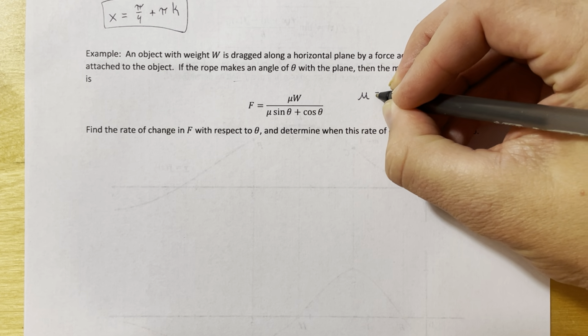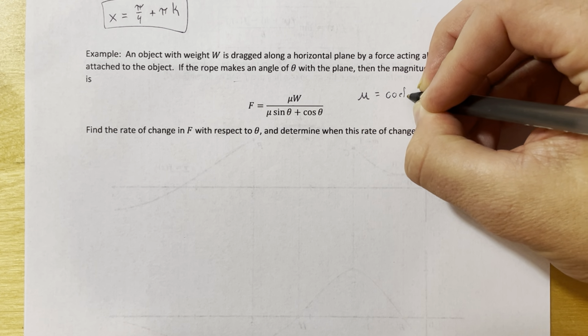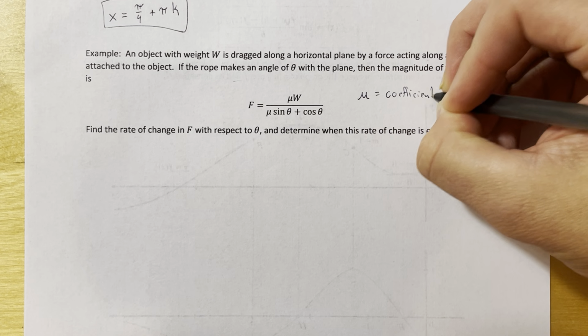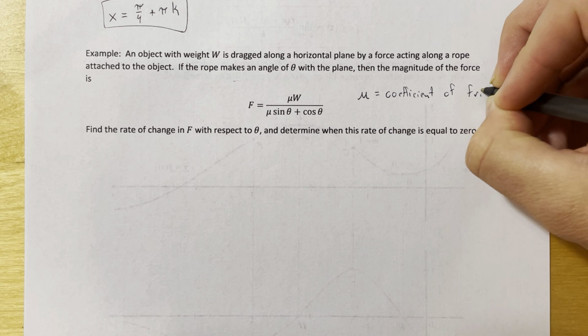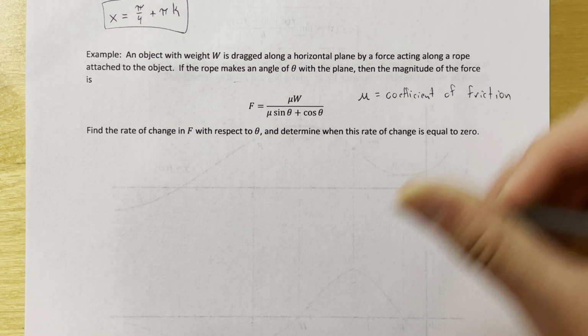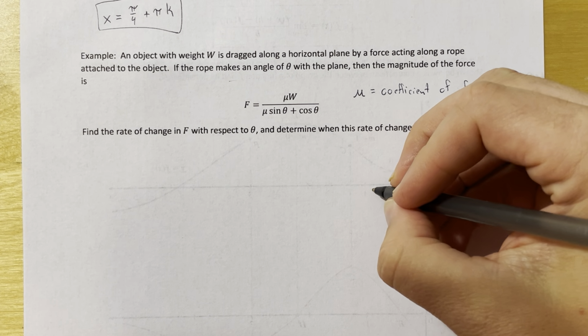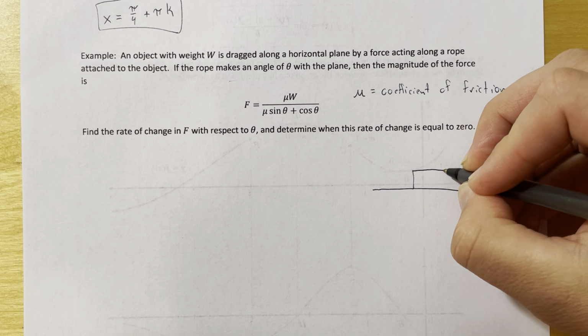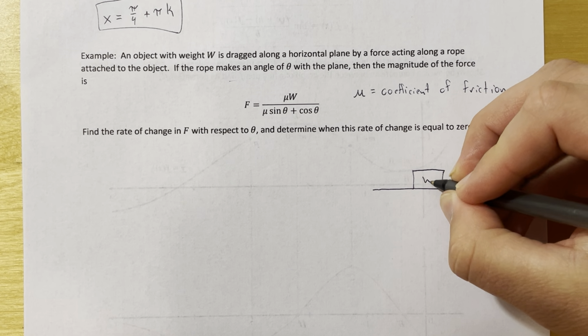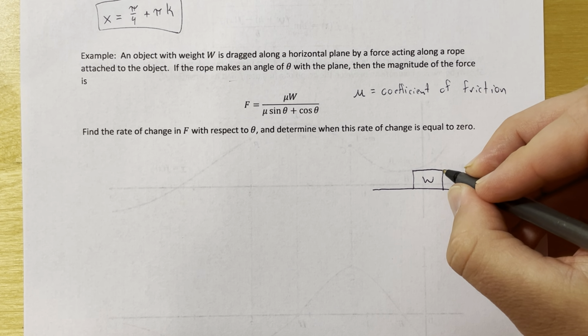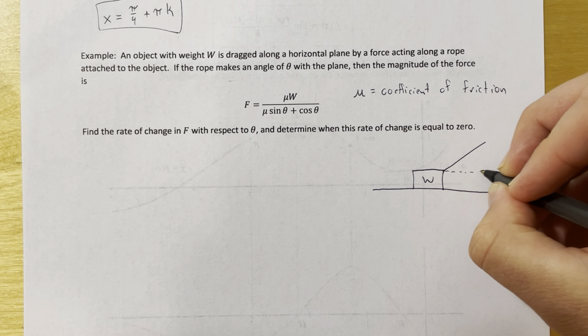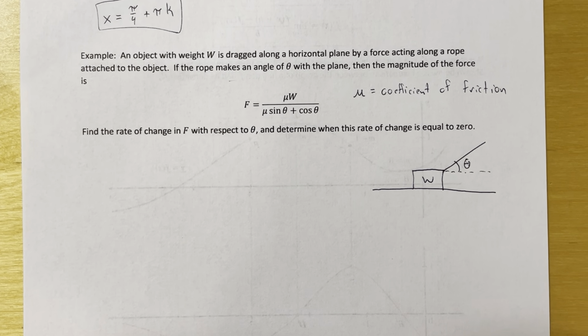This mu here is called the coefficient of friction. It is a constant, as is W. W is also a constant. So what we're talking about is some kind of object with a weight of W. There's a rope attached to this object, and it creates an angle of theta with the plane.